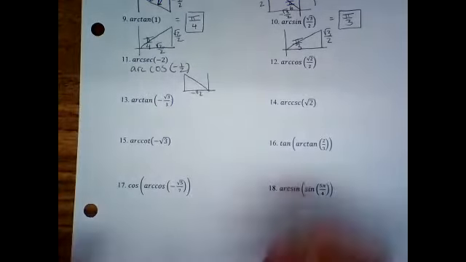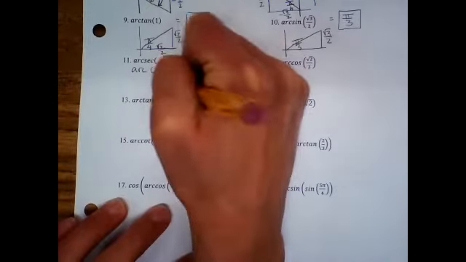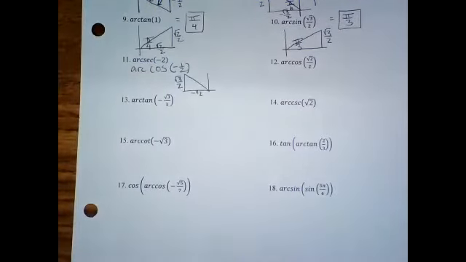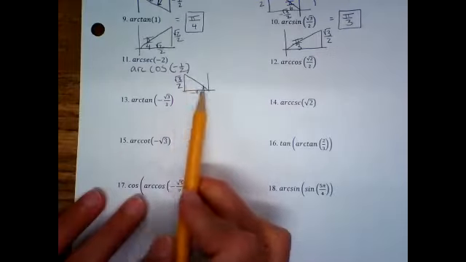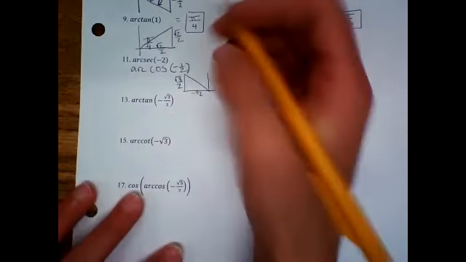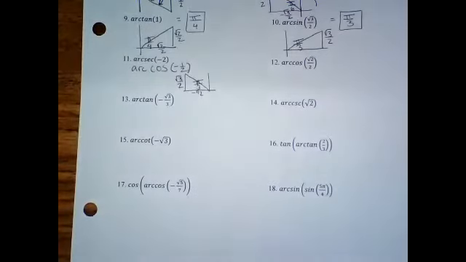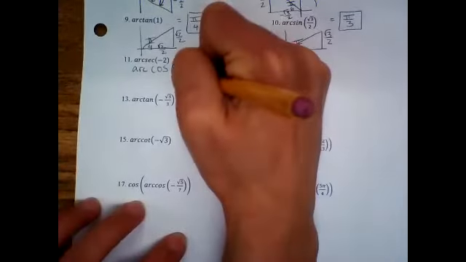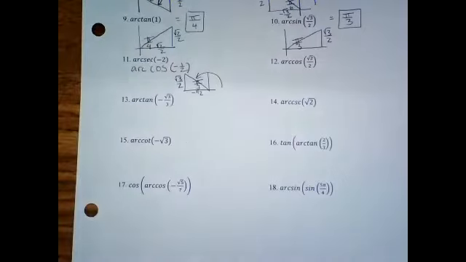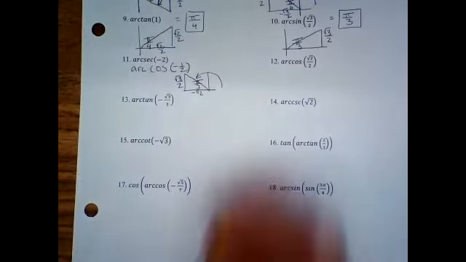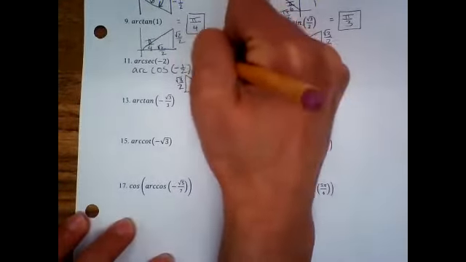That means the other side is square root of 3 over 2. And so what's your angle across from that? Pi over 3. But your answer is how much you rotated to get there. So think about your unit circle in quadrant 2. How far did you go to get there? Perfect, 2 pi over 3.